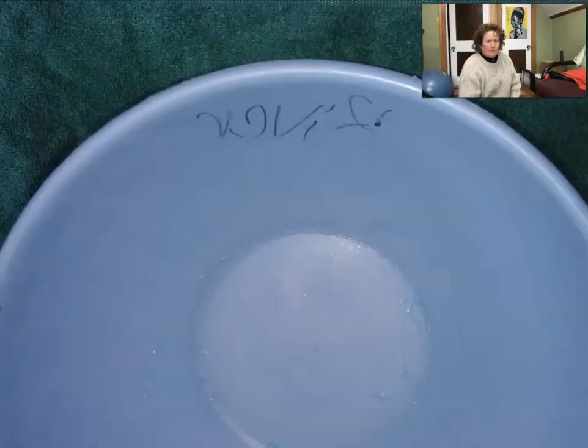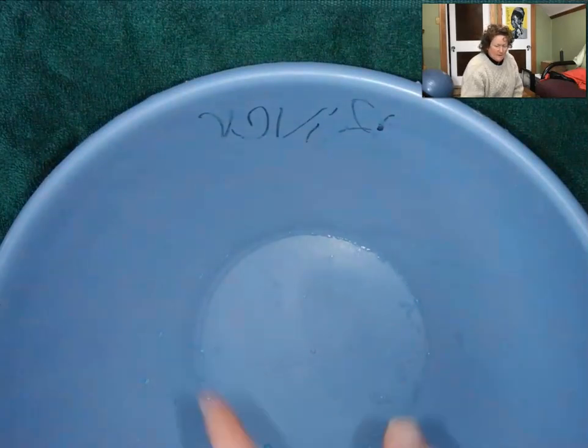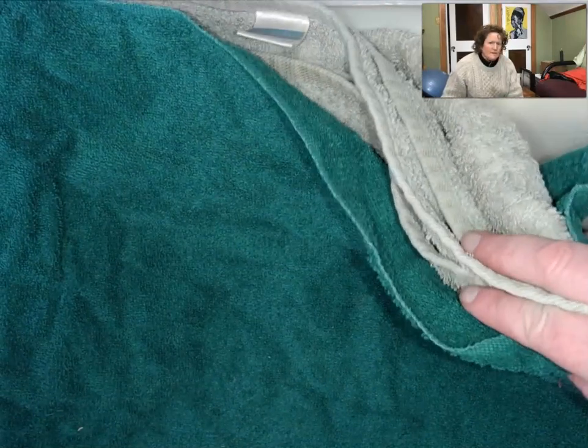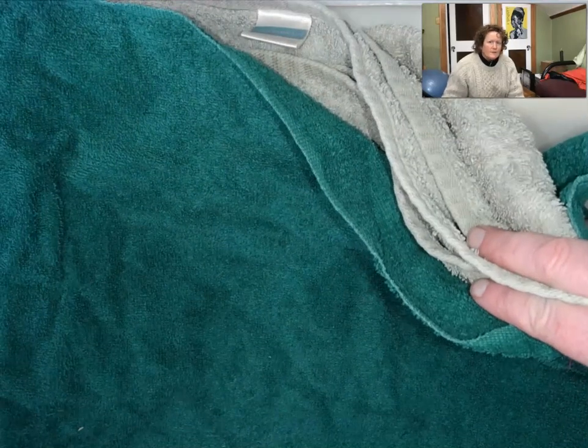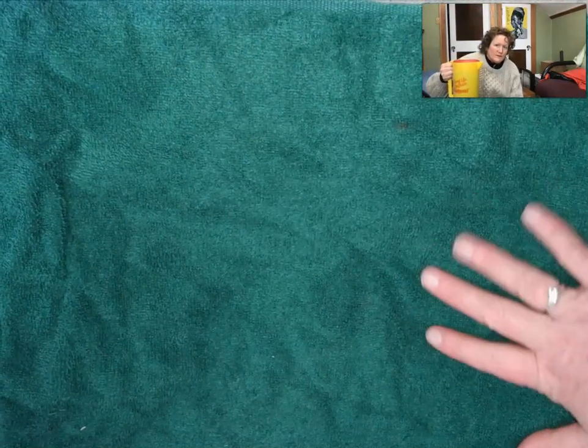So let's say this is a river basin. We'll put that down here. This is where the water is going to end up eventually. But here's the water to begin with. And here's a permeable surface. This is a towel. We'll say it's grass over dirt. And this absorbs water really well. So I'm going to take some water from this pitcher, we'll pretend it's rain, and pour it onto what's going to stand in for grass over dirt.